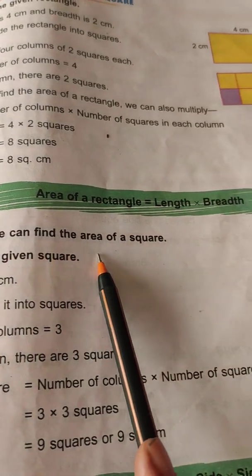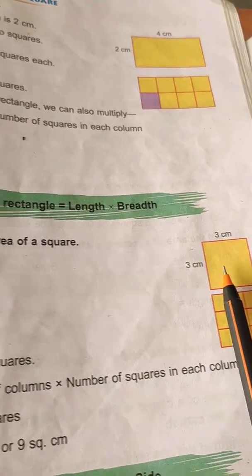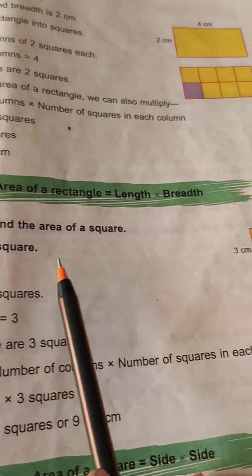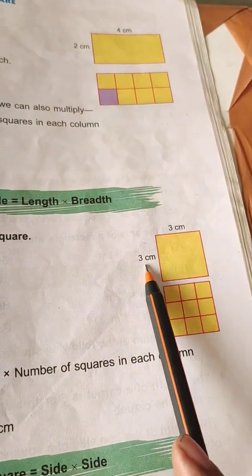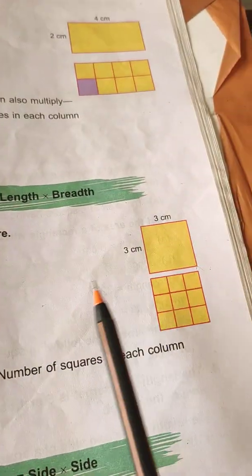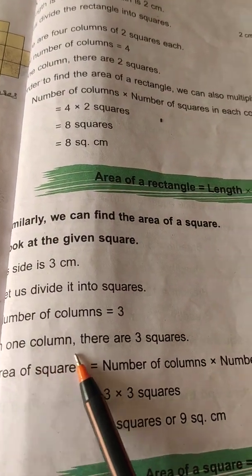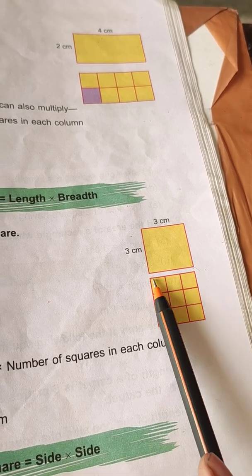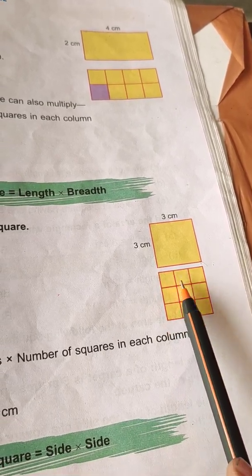Similarly, we can find the area of a square. Look at the given square. The side of this square is 3 centimeter. The number of columns is 3. There are 3 columns, and in one column there are 3 squares. There are 3 columns and in each column there are 3 squares. 1, 2, 3, 1, 2, 3, and here 1, 2, 3.